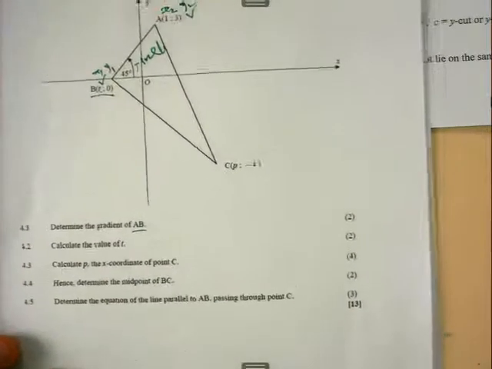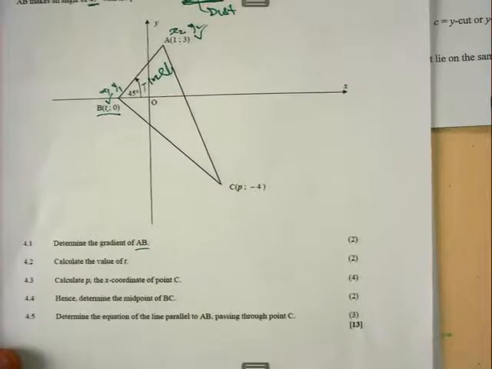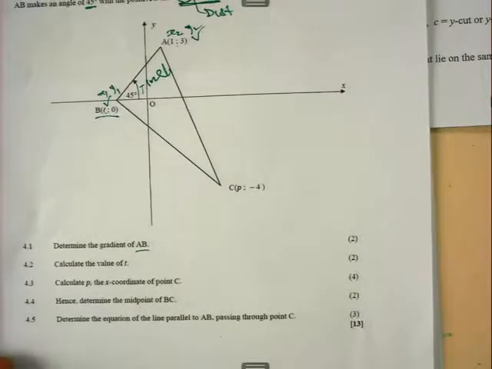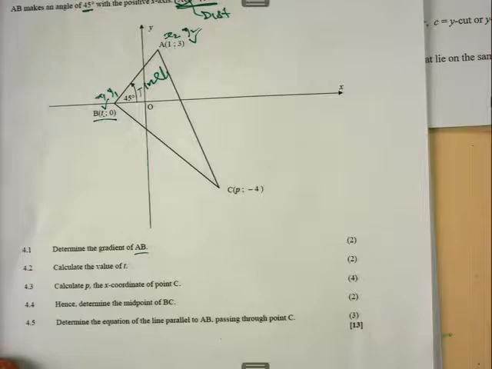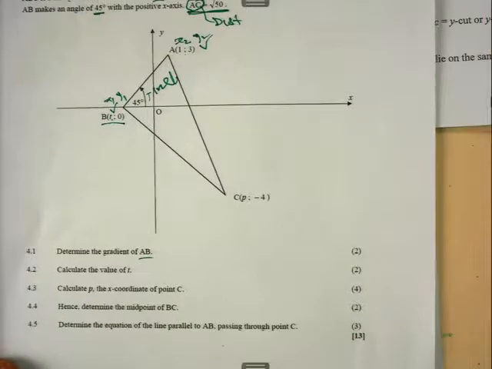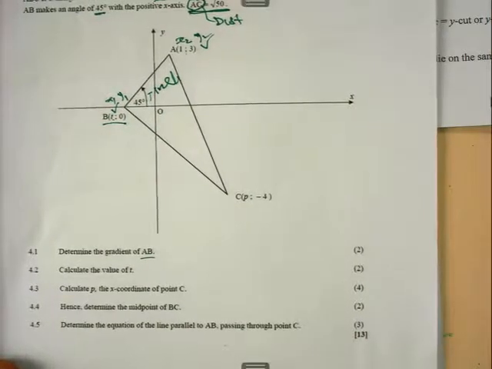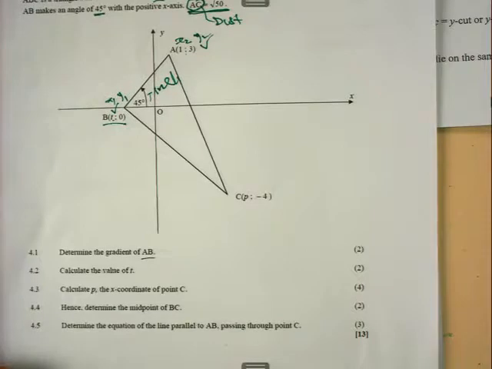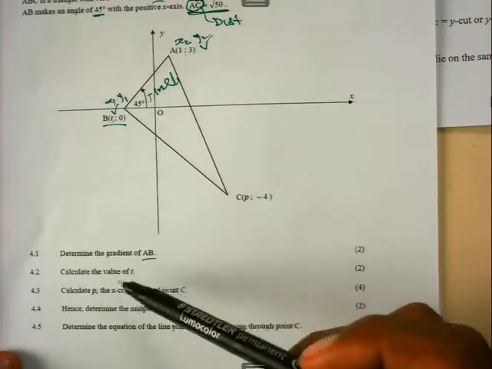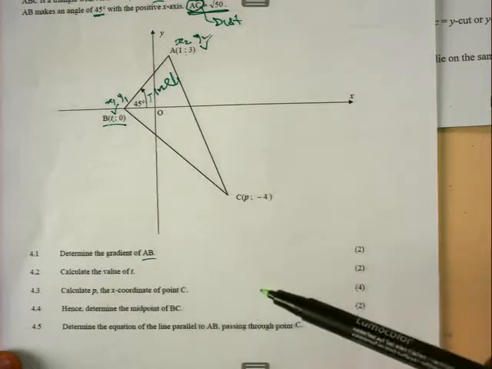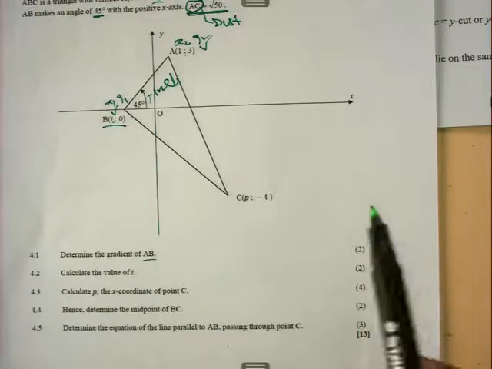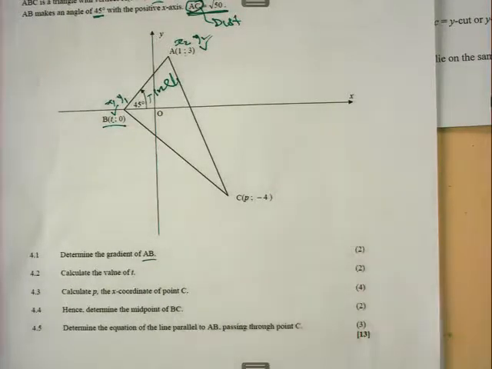Okay, right now 4.3. Boys and girls, you must calculate P, the x-coordinate of point C. That is a 4 marks question. Boys and girls, I'm going to give it 4 minutes. You calculate P, the x-coordinate of C. I just want to check which approach you are going to take to calculate the value of P.